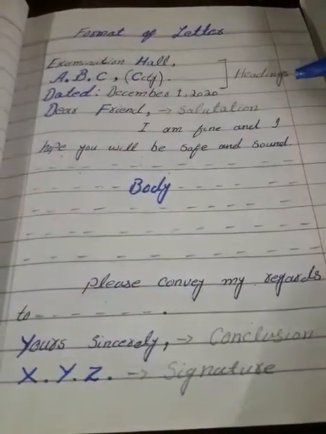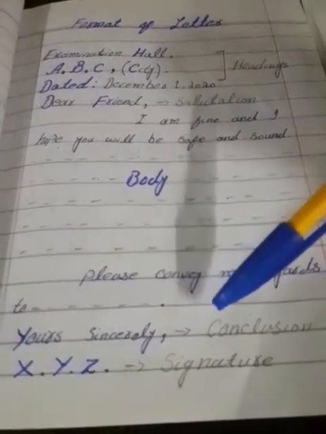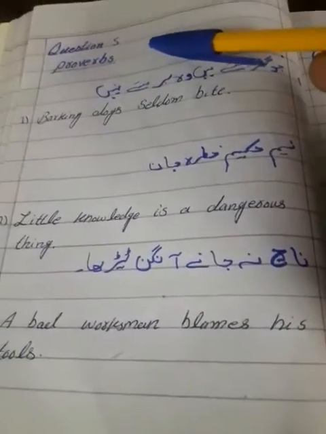So this is the format of a letter. First we have headings, then we have salutation, then we have body, and then we have conclusion and signature. Then move on to question number 4. In question number 4, what you have to do is write question here.